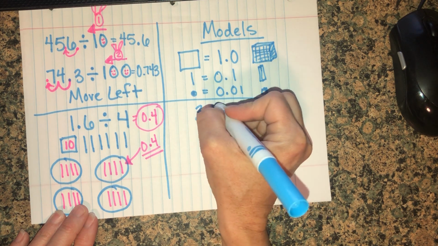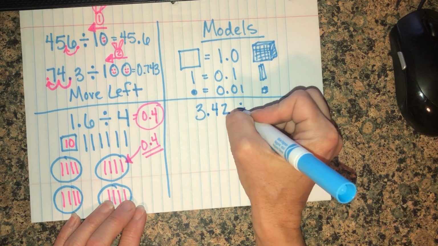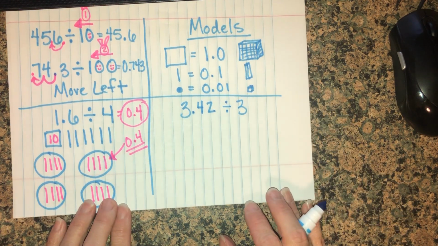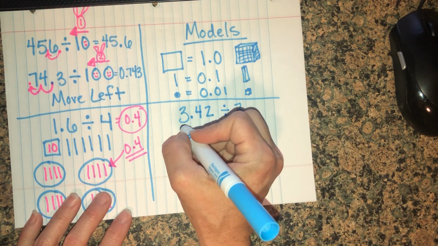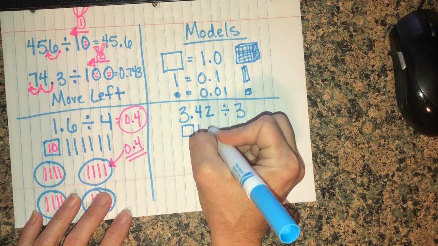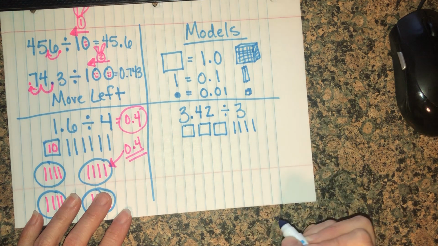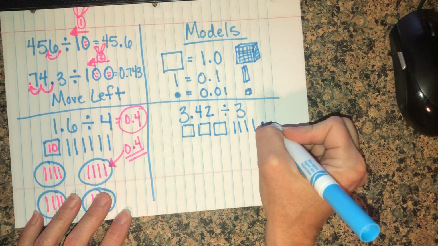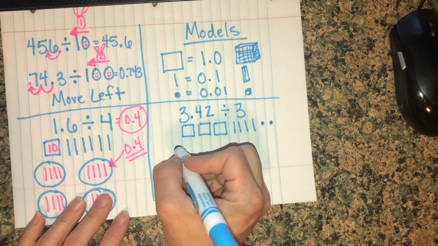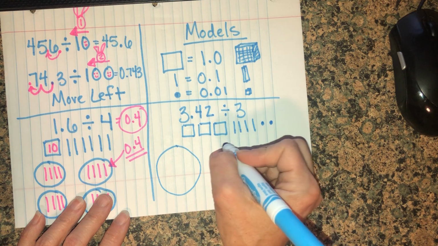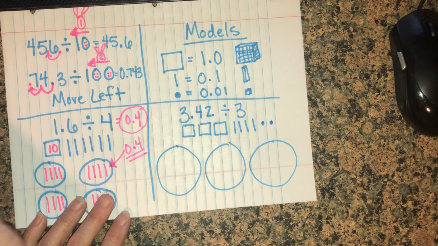So I've got 3 and 42 hundredths divided by 3. So if I think about what 3 and 42 hundredths look like, I've got 3 ones, I've got 4 tenths, and I have 2 hundredths. So I draw my circles and I'm going to divvy them out so everybody gets the same amount.